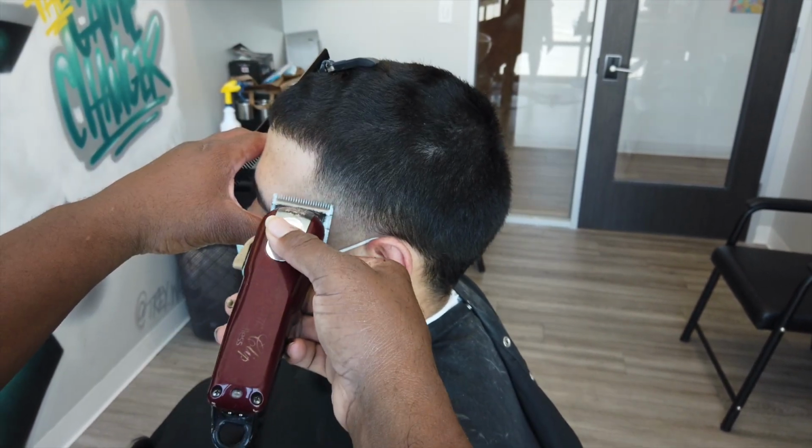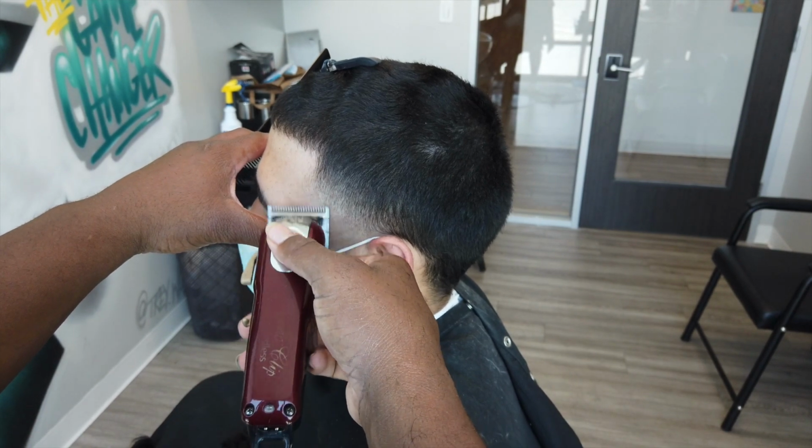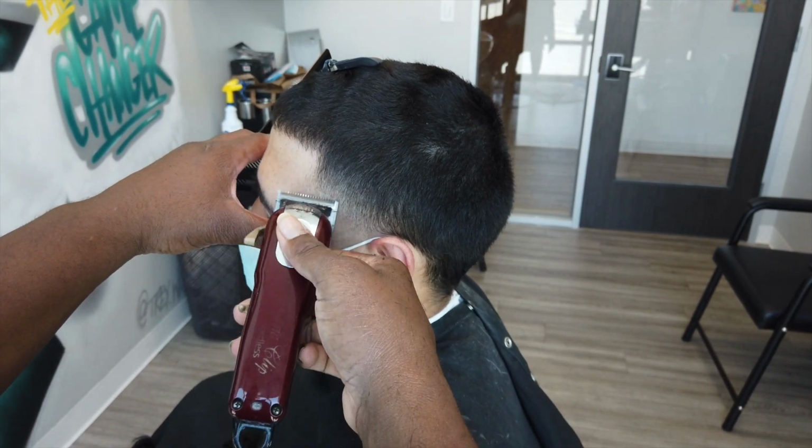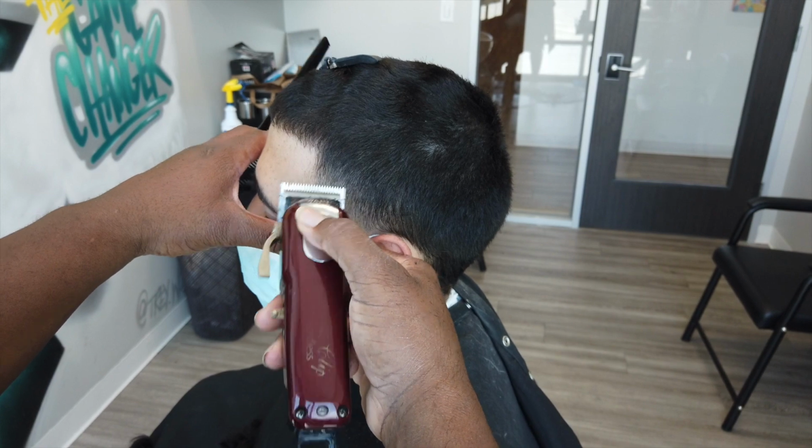All right, so now we pretty much got the fade in. There are a few dense spots I'll come back and hit after I get the edge up in. But for now it's in. Now it's time to move to the back of the head.